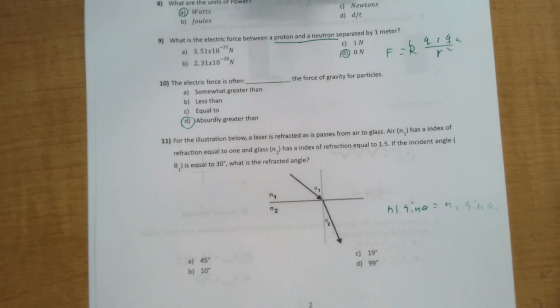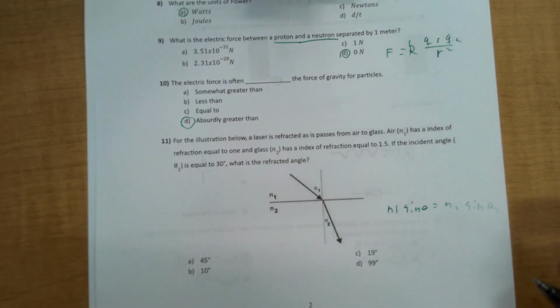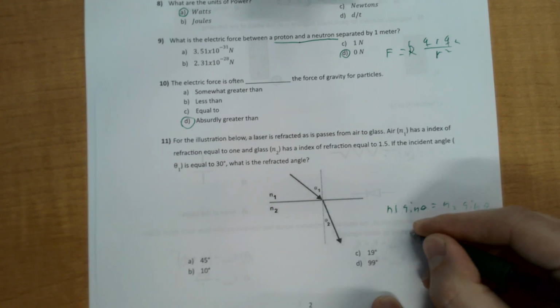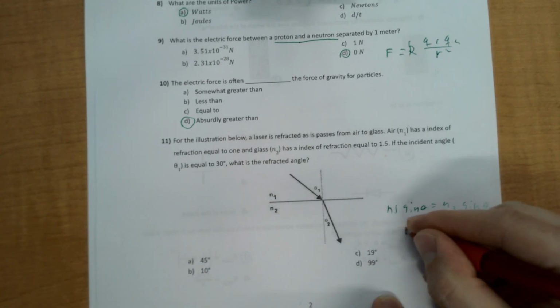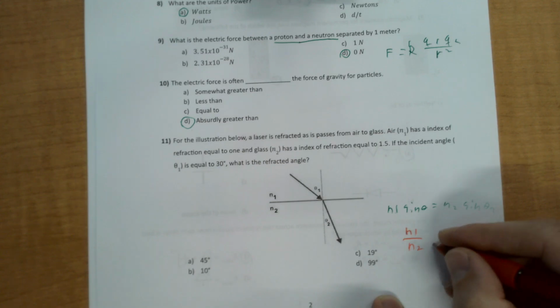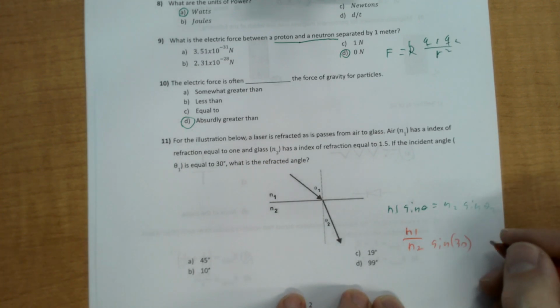You guys want to solve for, you're staring at this, you have the incident angle, so you want the refracted angle. Refracted angle is theta 2, so you're going to get N1 divided by N2 times sine of theta 1, and theta 1 is 30. And that's equal to sine of theta 2.